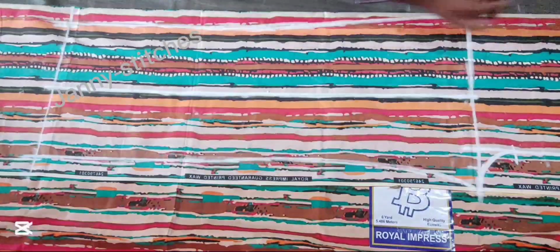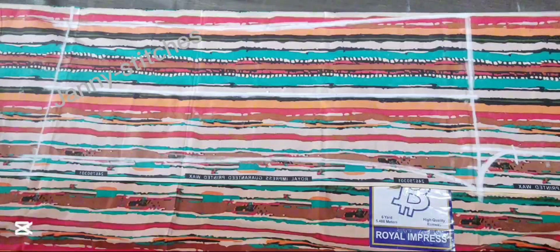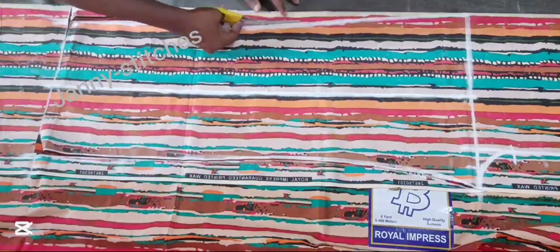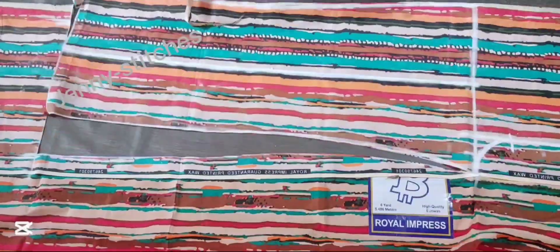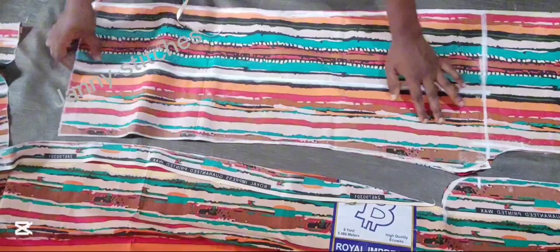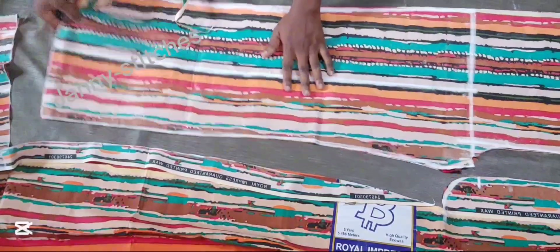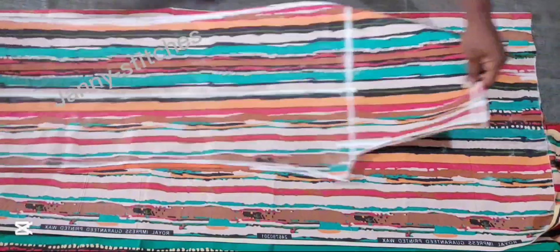Then here will be straight. I'm not doing anything here. Then I'll cut it out. So after cutting, this is what we have. So I'll now cut the back.